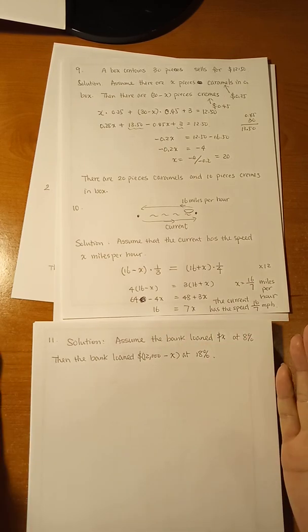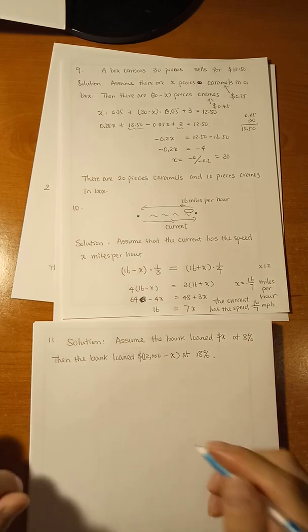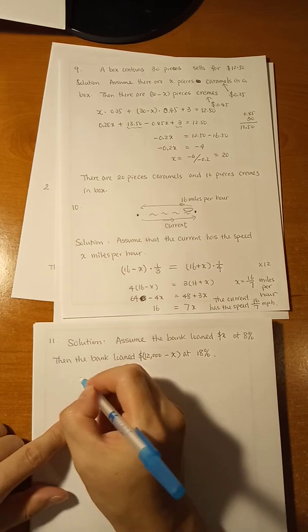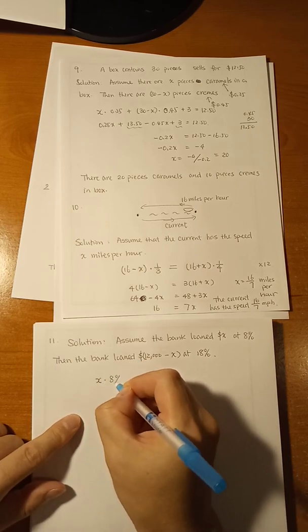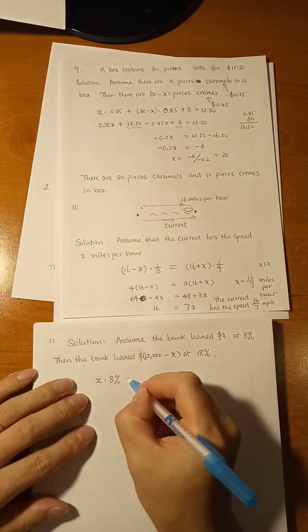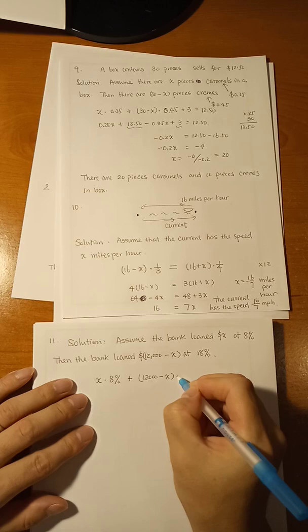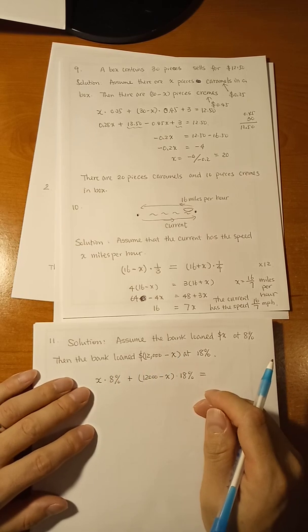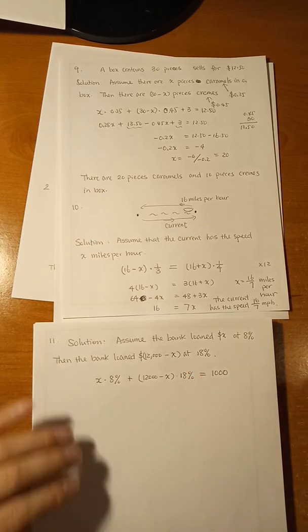So you have just two parts. One is 8%, the other one is 18%. And for 8%, after 1 year, the interest is X dollars times 8%. For 18%, it is 12,000 minus X times 18%. The total after 1 year has interest $1,000.